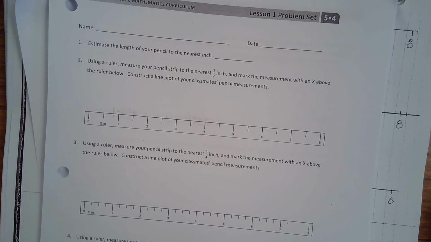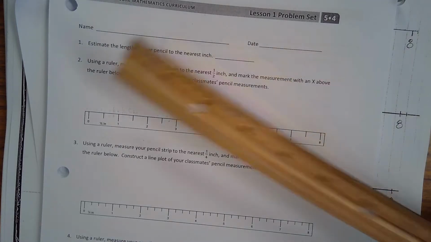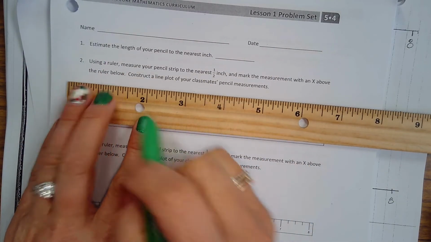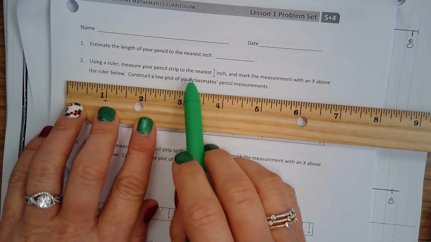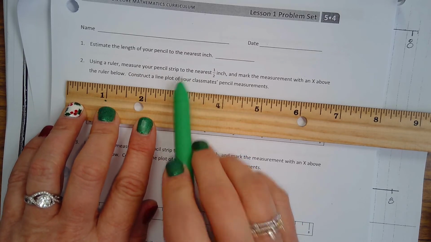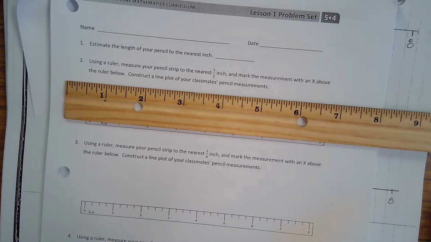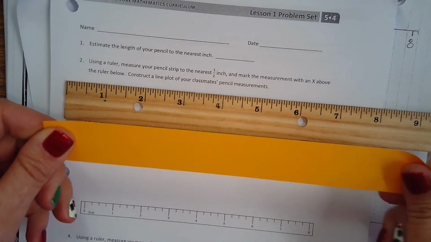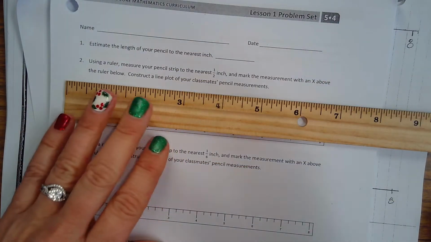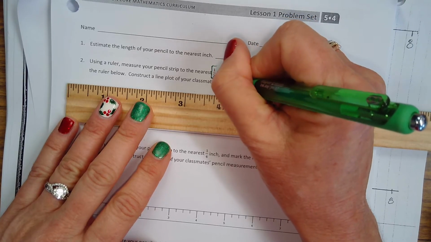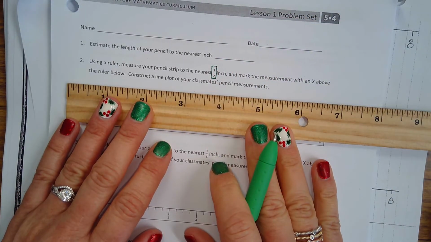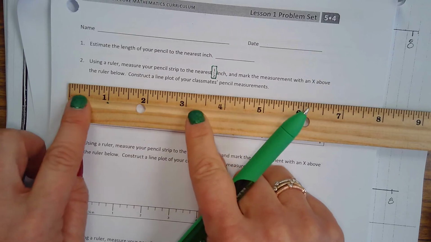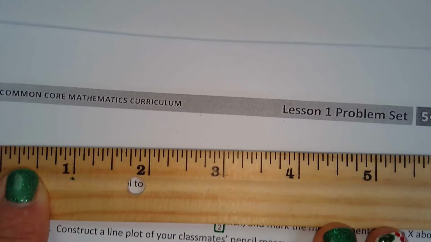Okay. Now, it says here, using a ruler, measure your pencil strip, the strip that I gave you and you just tore, to the nearest ½ inch. So remember, can you find a ½ inch on your ruler?